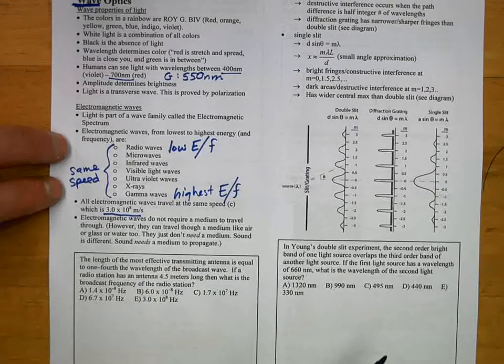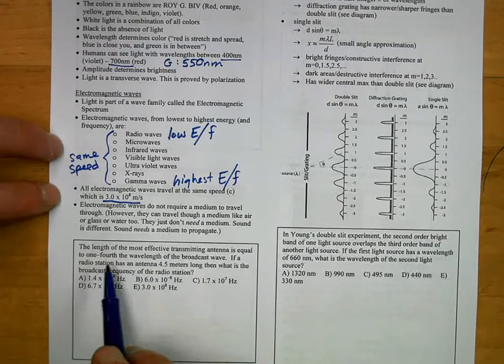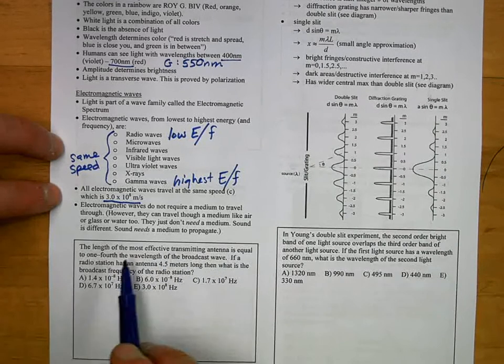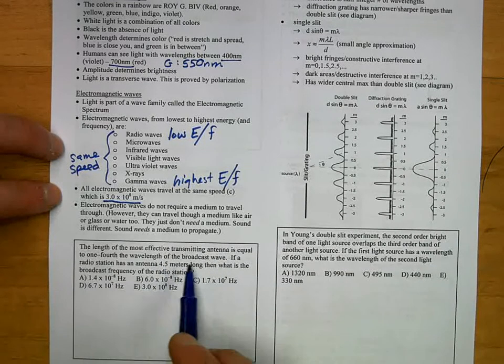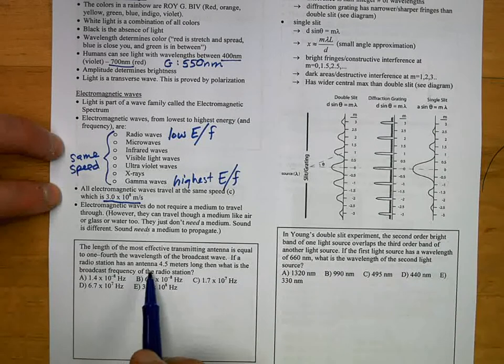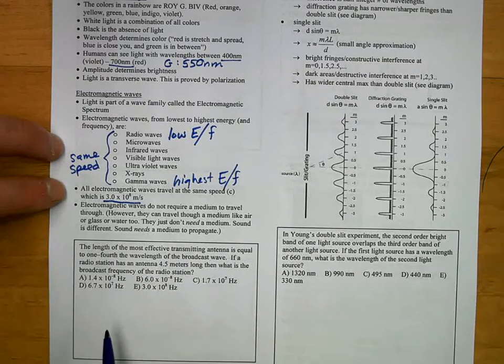Okay, go ahead and try this problem. Pause your video now. You should have attempted this problem on your own. It says the length of the most effective transmitting antenna is equal to 1/4 of the wavelength of a broadcast wave. If a radio station has an antenna 4.5 meters long, what is the broadcast frequency?